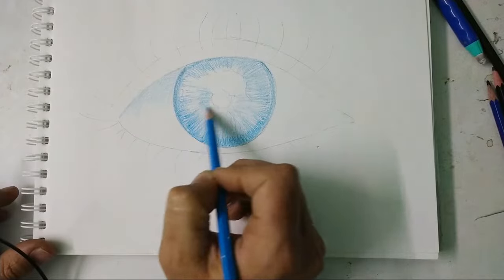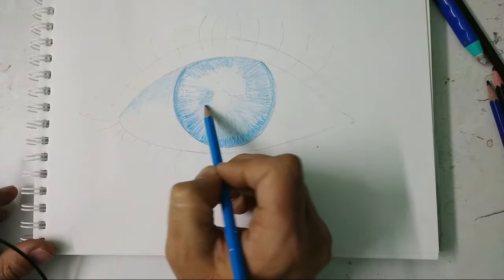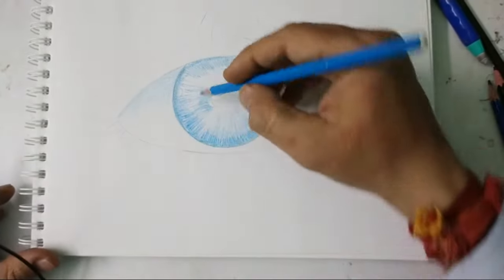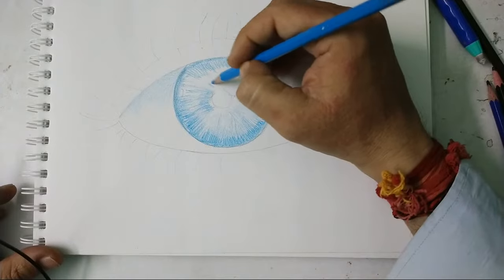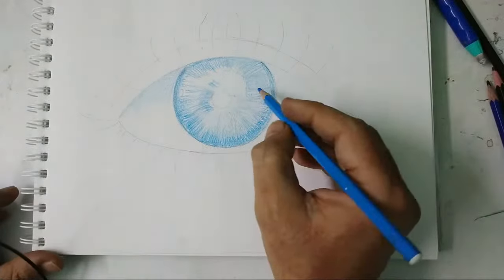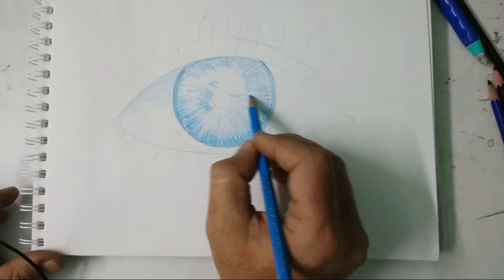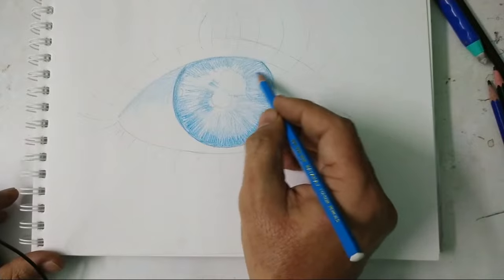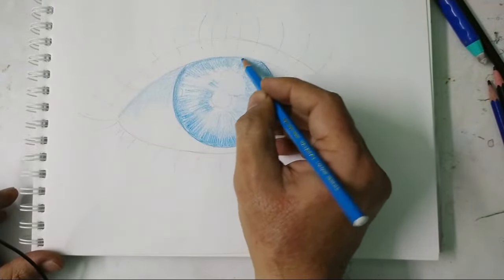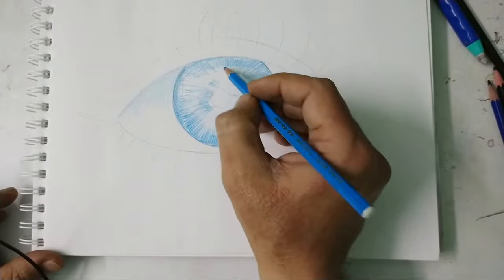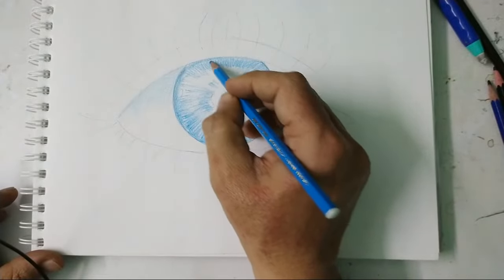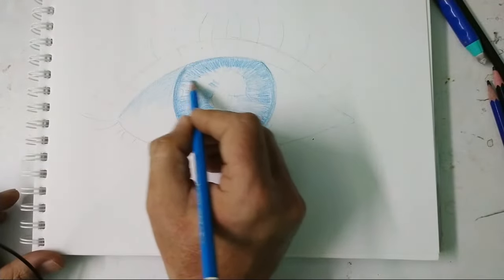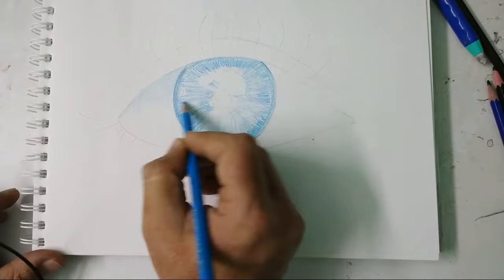In watercolor and other mediums, you have a medium which will mix the color, but here everything you will have to do with the pencil only, and the shading and everything will come out based on the tint which you create.